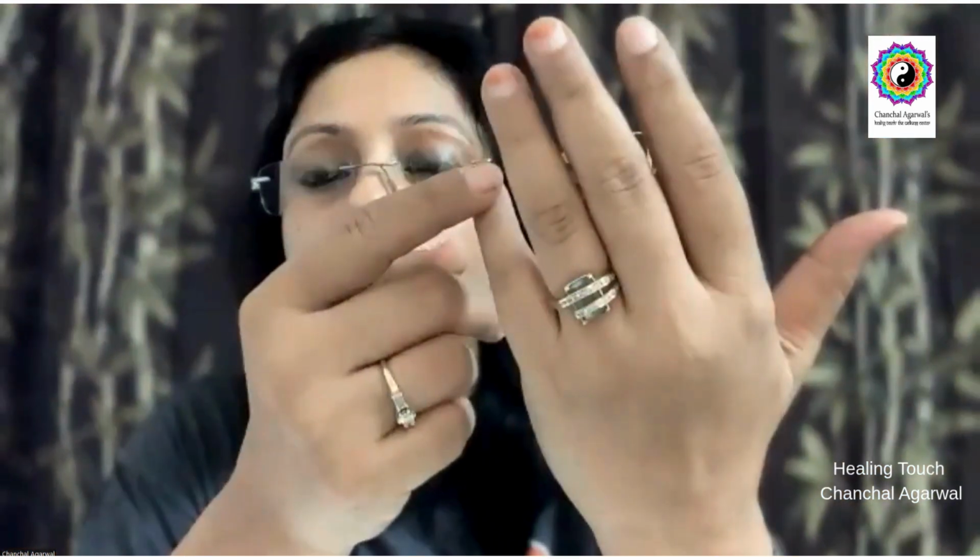Am I visible to everyone? So let us start with H9. Where is H9? H9 is the last point of heart meridian, and it is at the end of the finger. Which finger? Small finger. This is a yin meridian. Yin meridian means it is on the yin side of the arm.